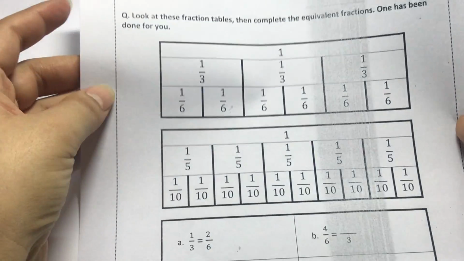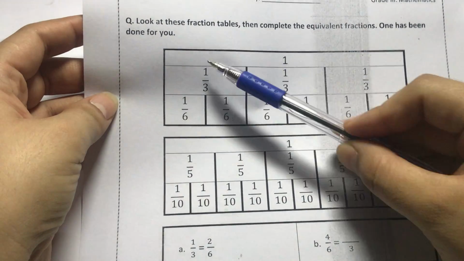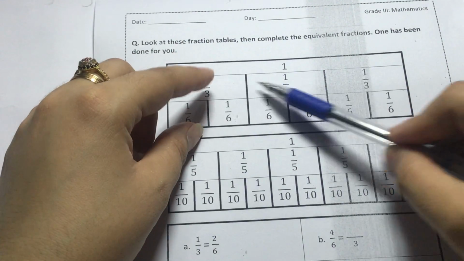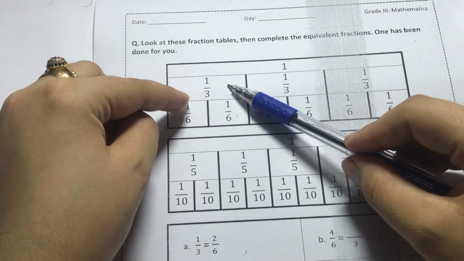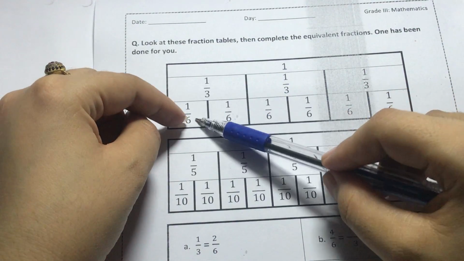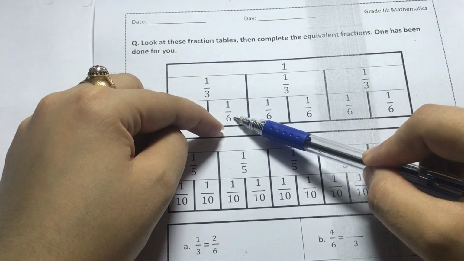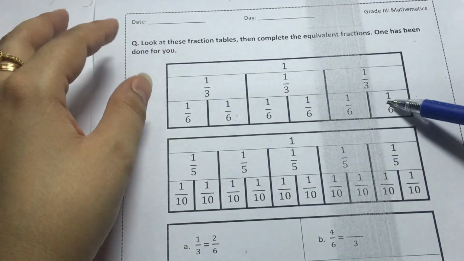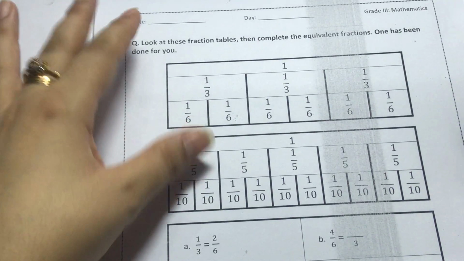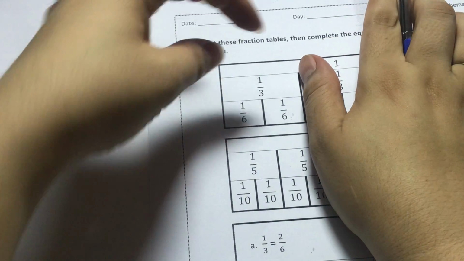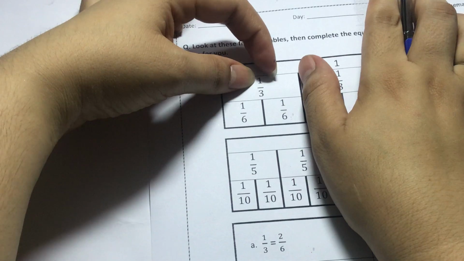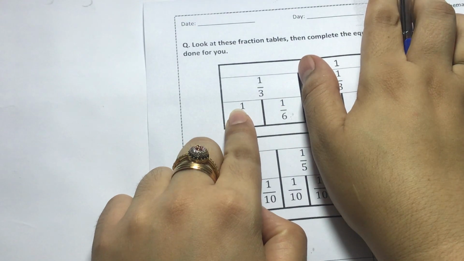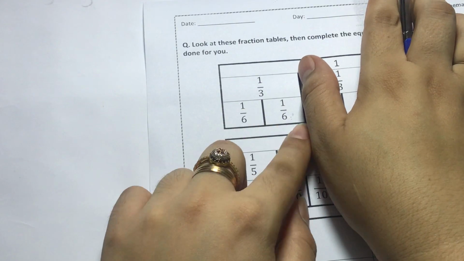Okay, now you can see here I have divided one whole into 3 equal parts. Then I have divided each 1 over 3 again into 2 equal parts, right? If you see here, 1 over 3 is equal to 2 times 1 over 6, right?